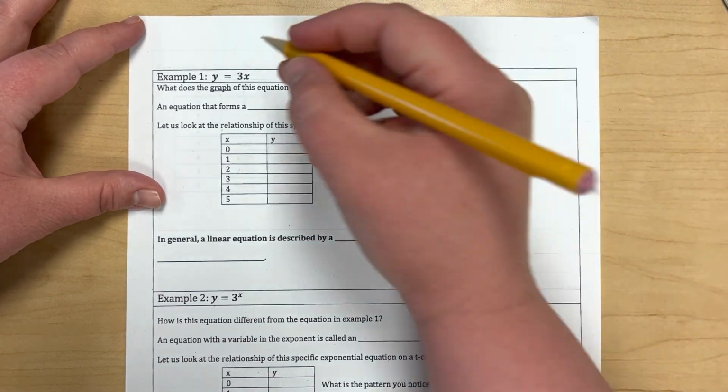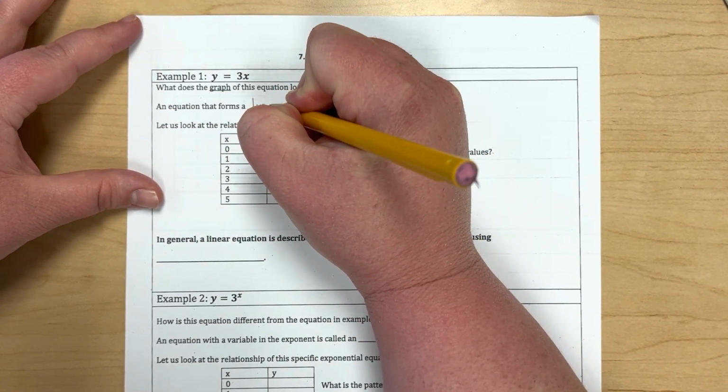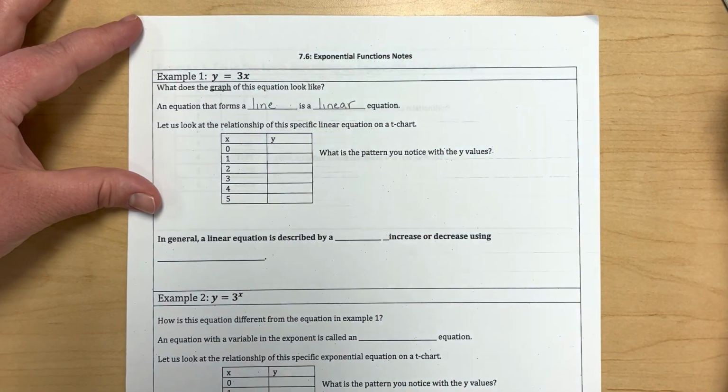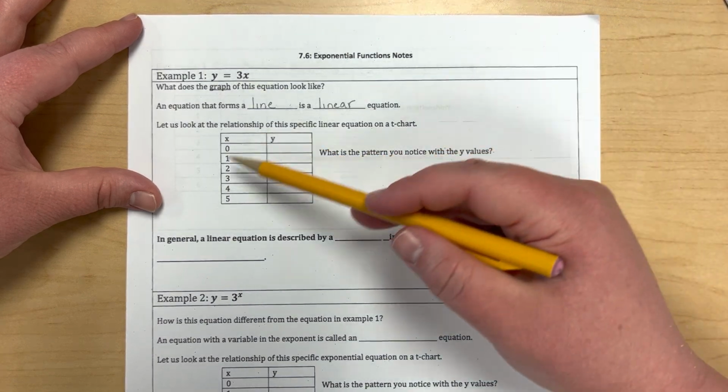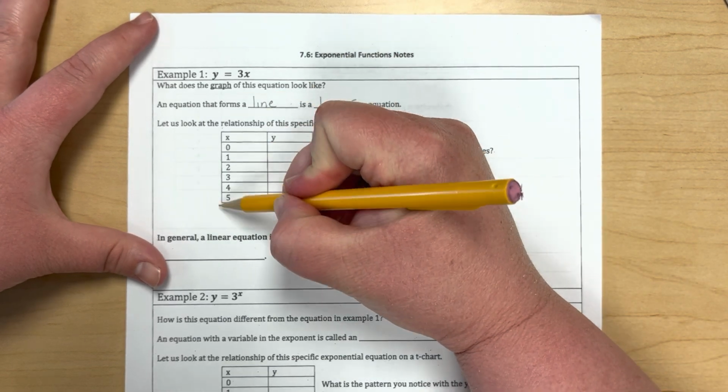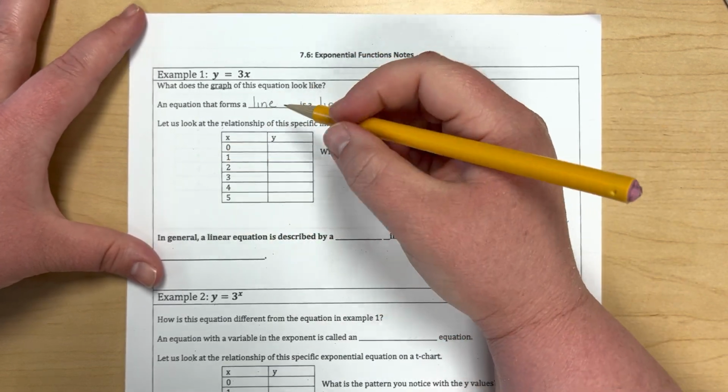Well, an equation that forms a line is a linear equation. We've dealt with that a lot during first semester. So first let's take a look at the relationship in the table here using this equation. So I'm going to substitute in each of these values for x to see what I get for y.